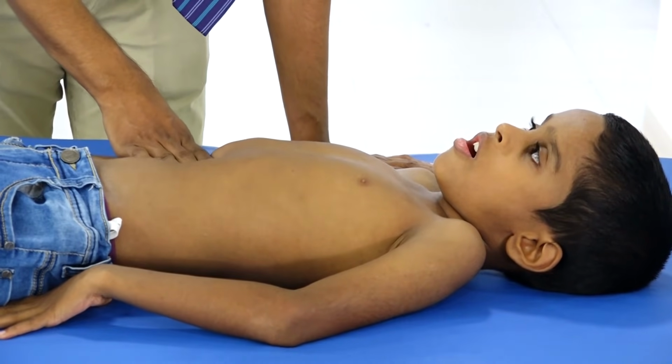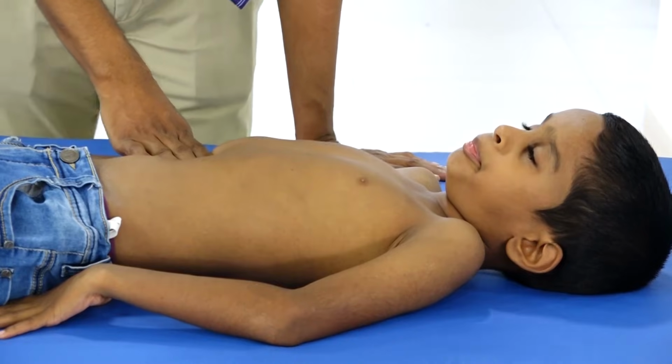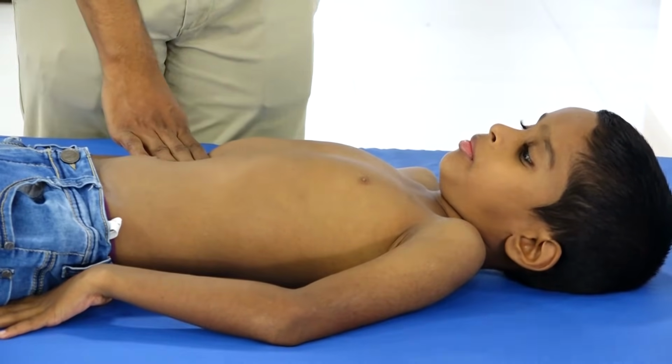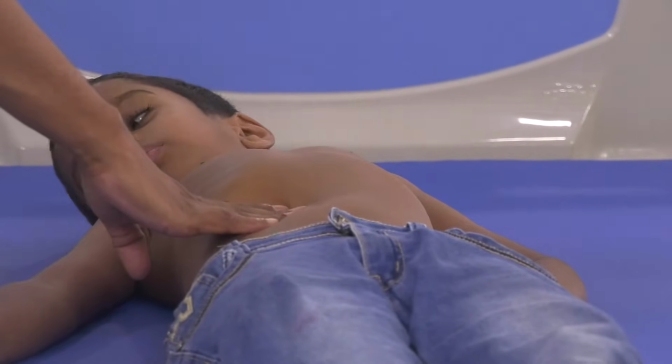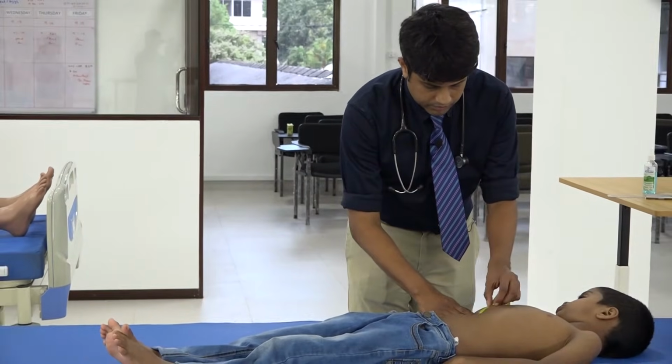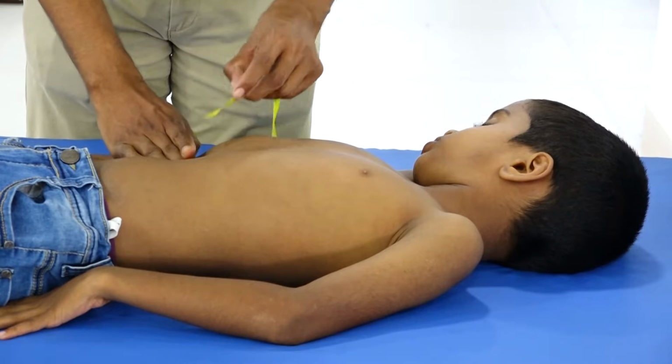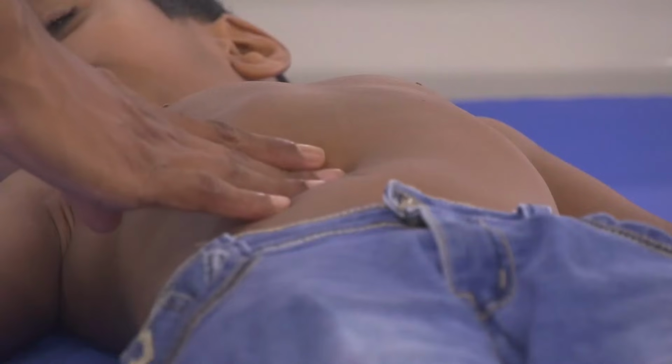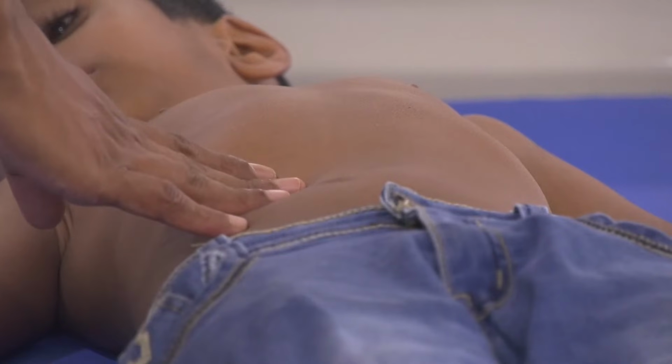So once you've got the lower edge of the liver, it's important to size it. And to note down the liver span, it's important that you percuss the upper border of the liver. And always you percuss from an area of resonance to dullness. So you will need to start percussing from the upper rib spaces.